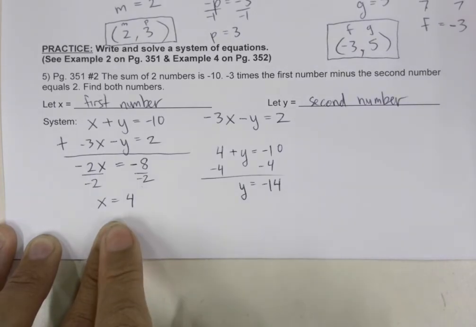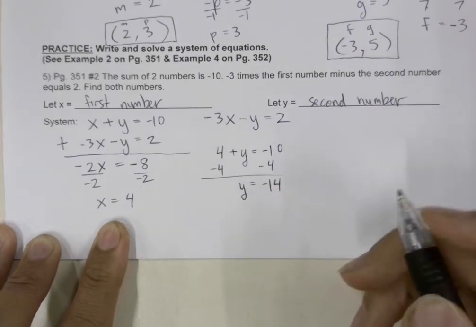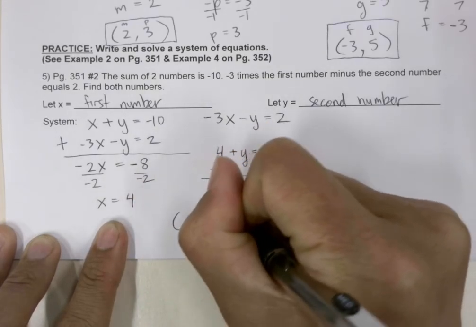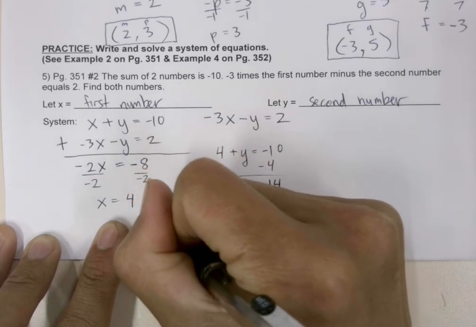So my first number is 4. My second number is negative 14. And I can write this as an ordered pair, (4, negative 14), in parentheses, and put a box around it.